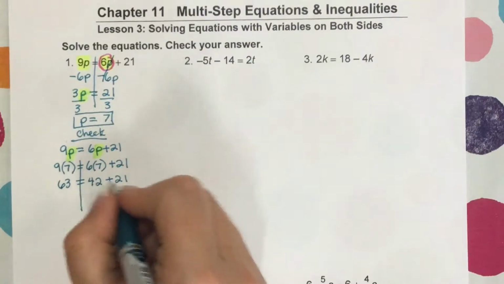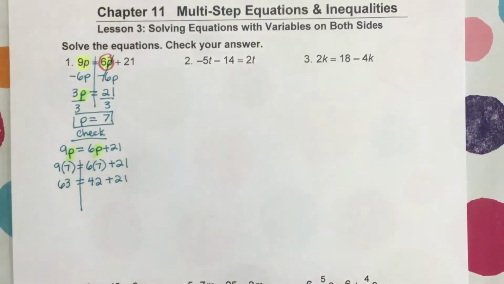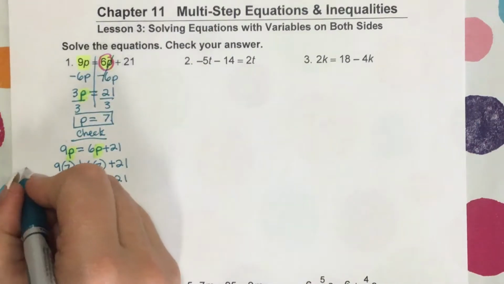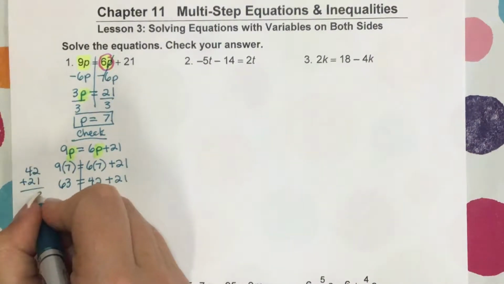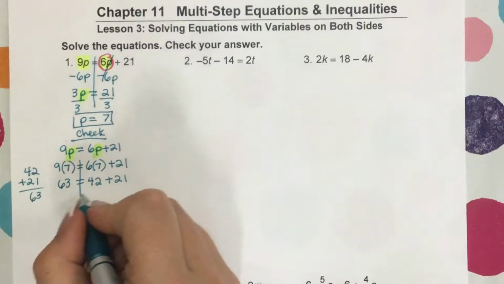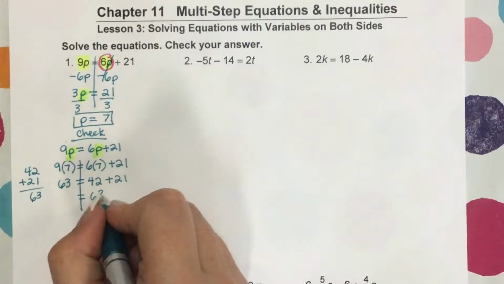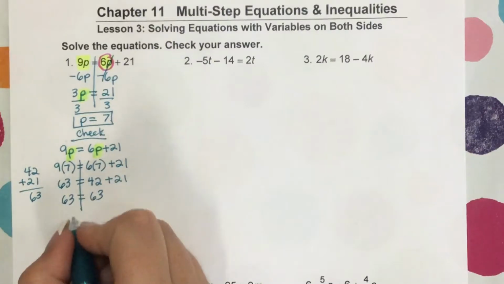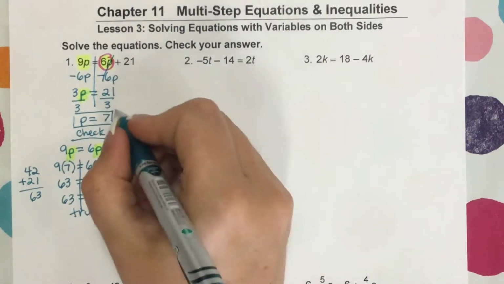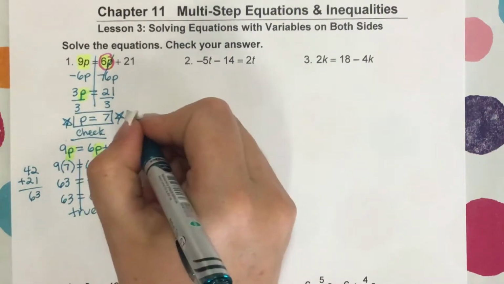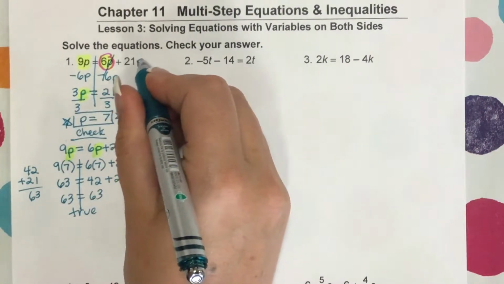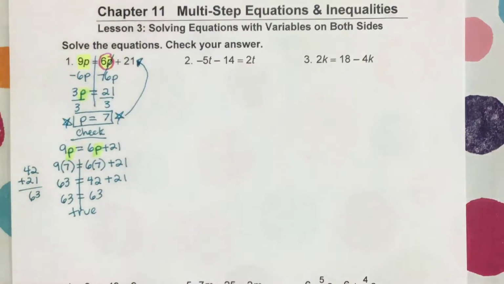Plus 21. Now I'm going to do the addition, but I'm going to come over here to the side of my paper and go 42 plus 21. 2 plus 1 is 3. 4 plus 2 is 6. And so this equals 63. So we have 63 equaling 63. That is a true statement, which means our solution right here, p equals 7, is the solution to the original equation. So that's how a check works.